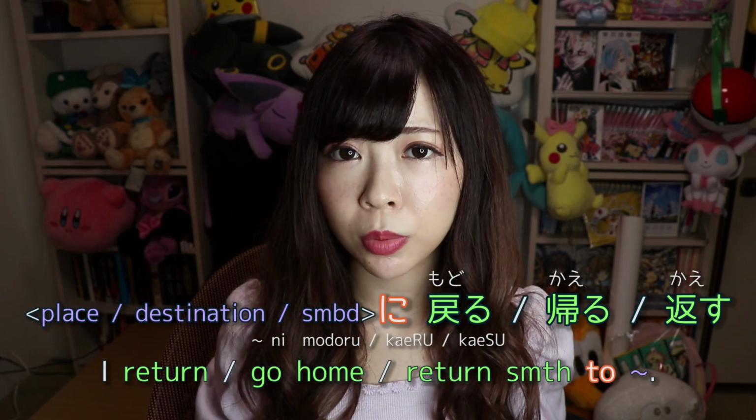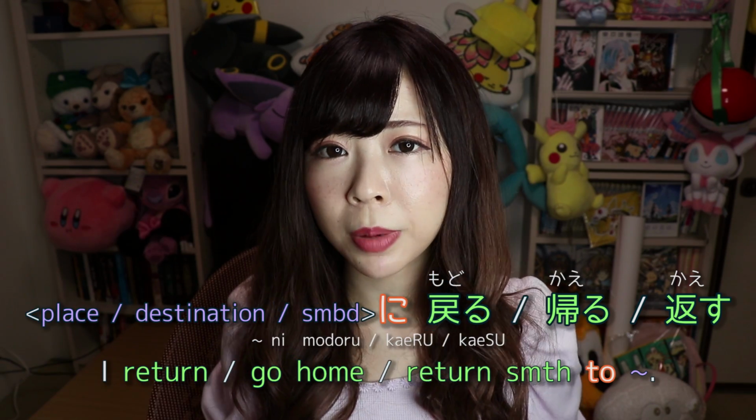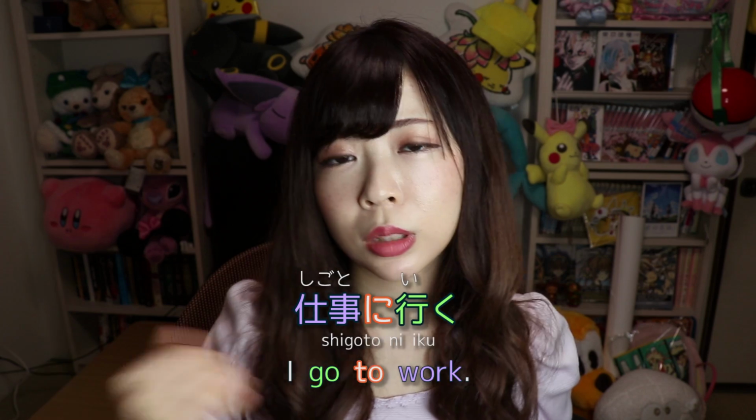So it's pretty simple. So most of the time when you want to say to in English, we'd use the ni particle. So you want to say I go to work. Then to work, you want to say 仕事に. And then we put the verb at the end, right? So to go, 行く would come after the particle に. So you say 仕事に行く.